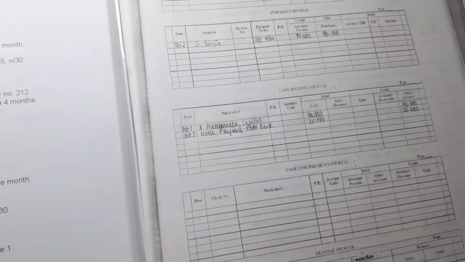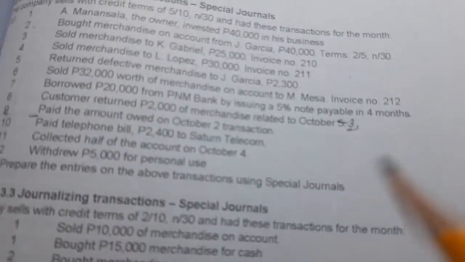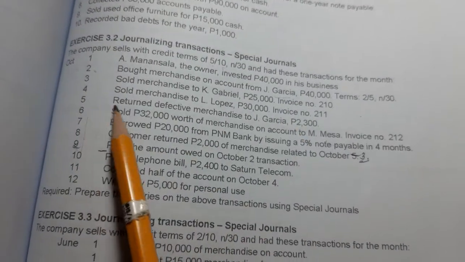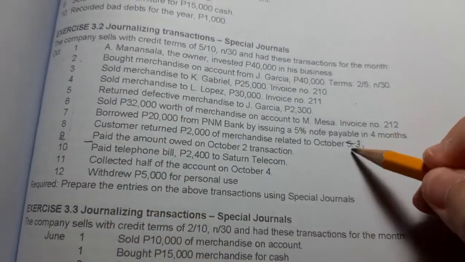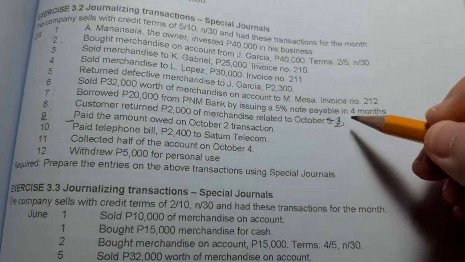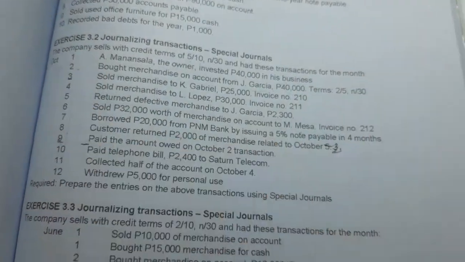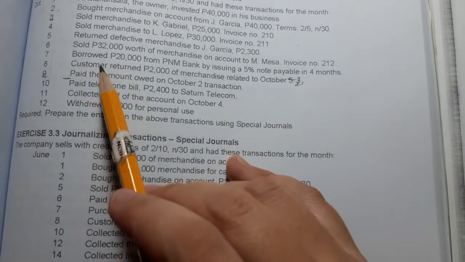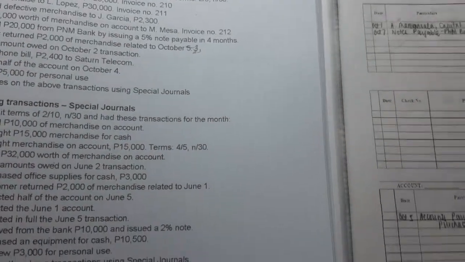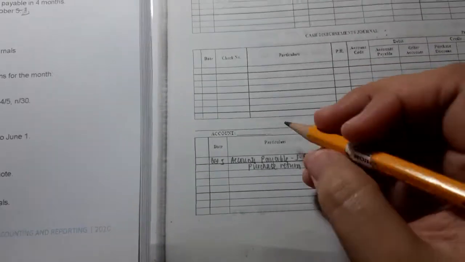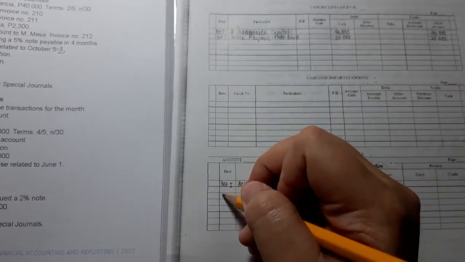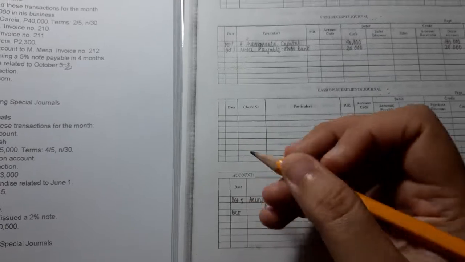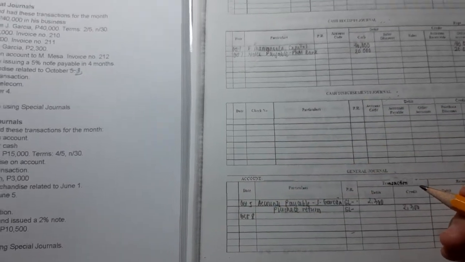Then next you have October 8, customer returned merchandise related to October 5. Since October 5 was returned, there is an error here. So, let's put here October 3 related to this one. Okay, so, October 3. So, customer returned. So, where do we put the returns? Again, it goes to the general journal. So, you have, the date is October 8. So, related to October 3.